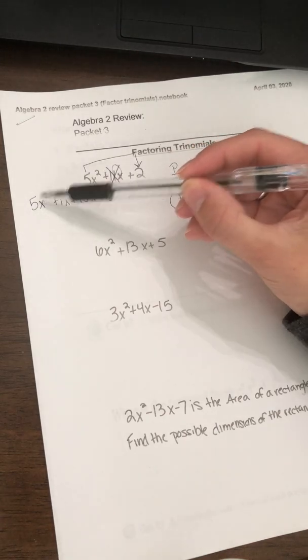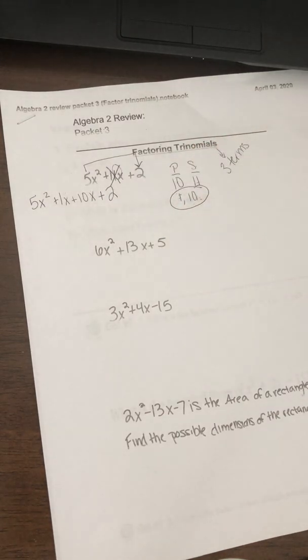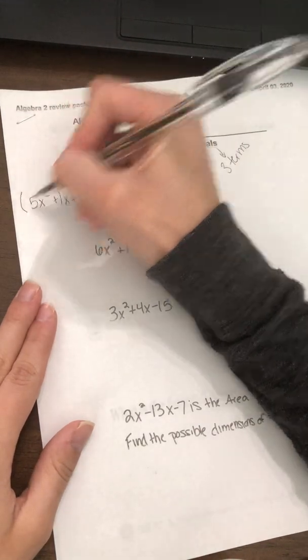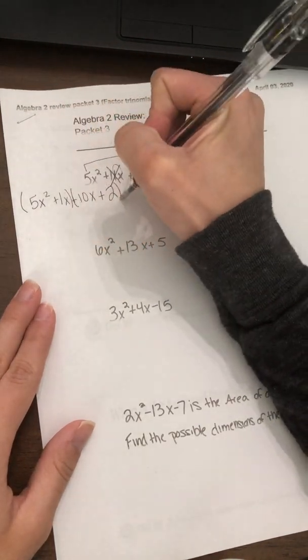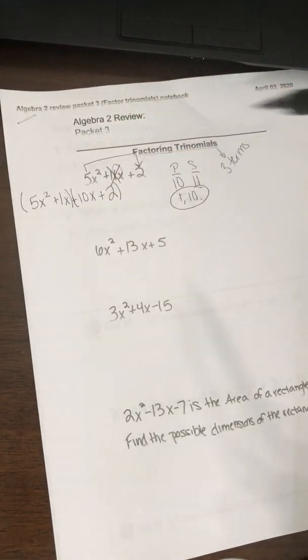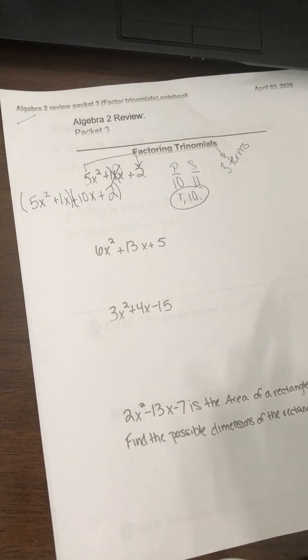Now, if you notice, I now have 4 numbers. So this is going to take us back to what we learned last week when we factored with 4 numbers. When you had 4 numbers, you did it by grouping, which was to put them into 2 groups of 2 and then take the greatest common factor of each group. So that's what I'm going to do here.